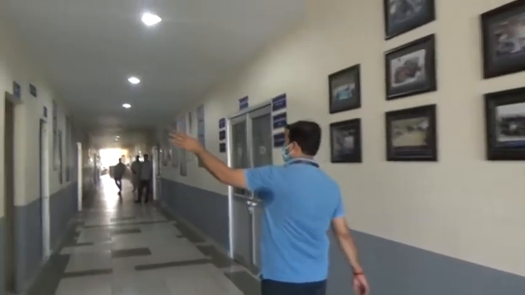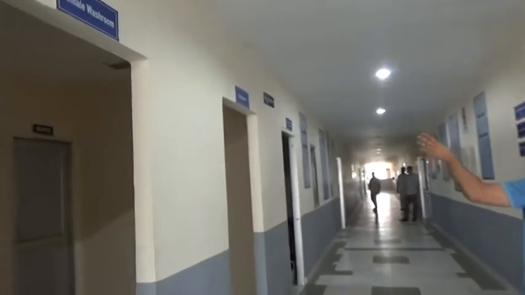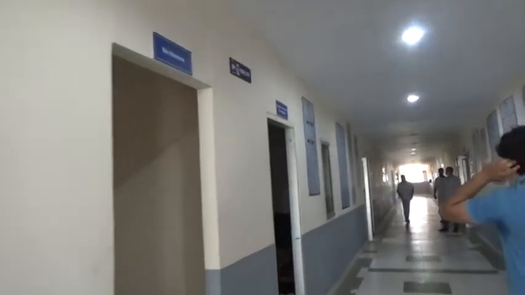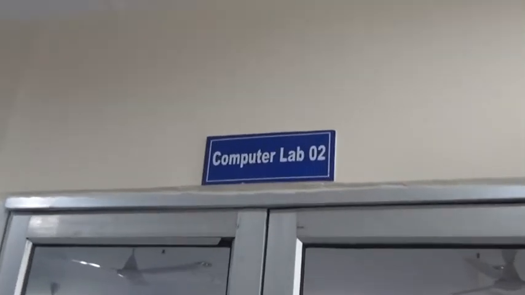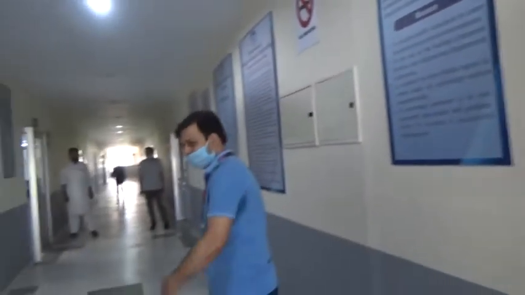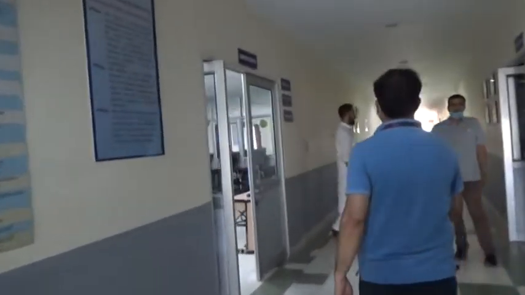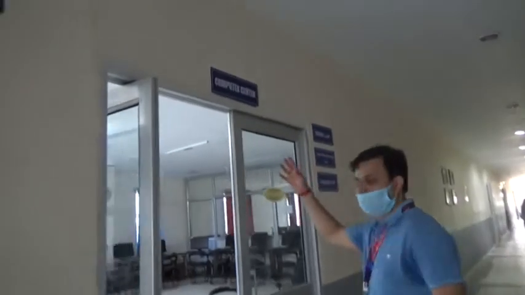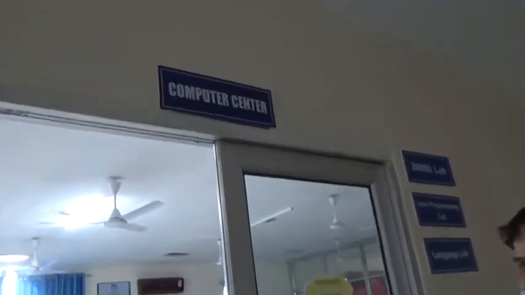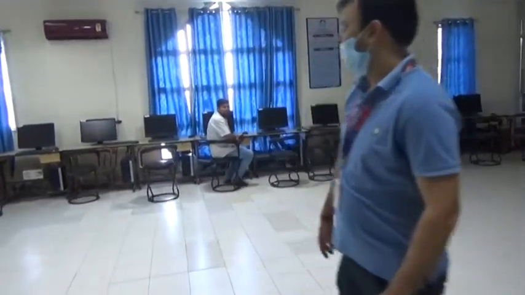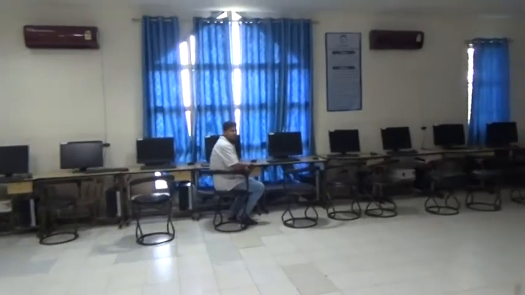And we have separate washrooms for females and males. This is computer lab number 2. This is the computer center, because we have a couple of computer labs. We collaboratively make it a computer center. Here we have the high-end computers.